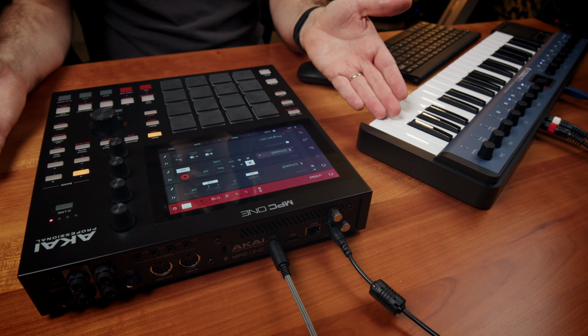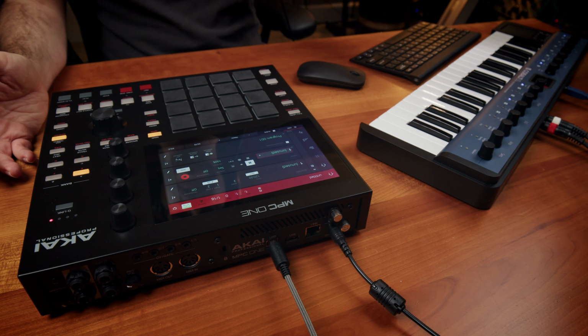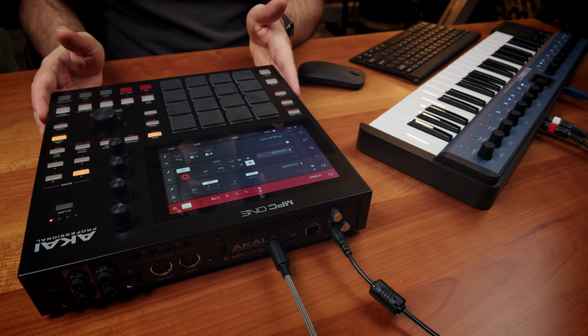So this is in MIDI controller mode, and a USB cable is just connected, so there's no audio coming out of the MPC One by itself, but it is in the computer. But again, it does not require you to be on a computer or anything like that for this technique. I'm just showcasing it this way because that's how we've been doing it for this particular project.